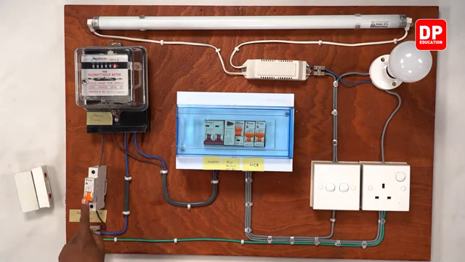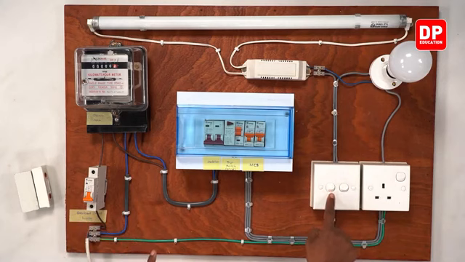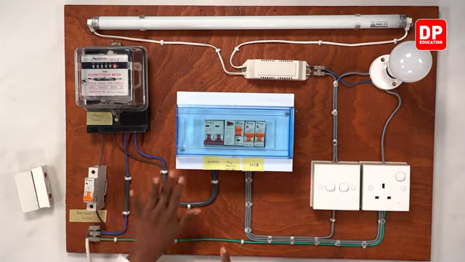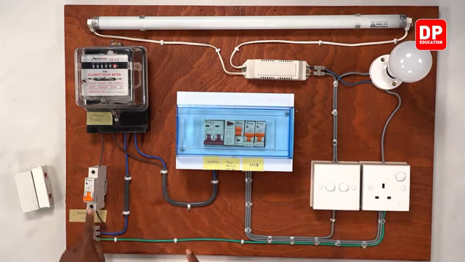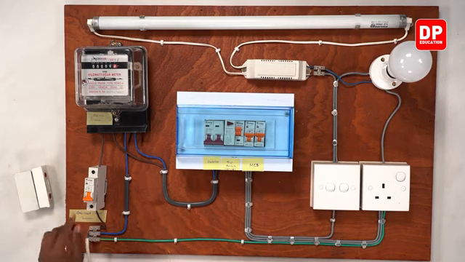Now this is different from these switches. Normally here you can see this is in the off position. When you press it down, it means the on position. But these are all different. Here you can see when the lever is down, it is the off position. You have to remember that. When the lever is down, it is the off position. When we put the lever up, it is the on position.